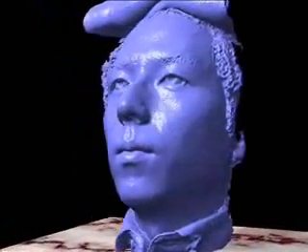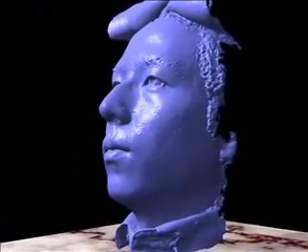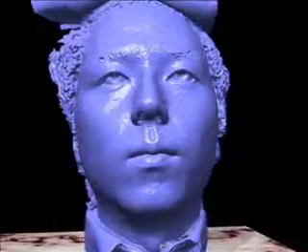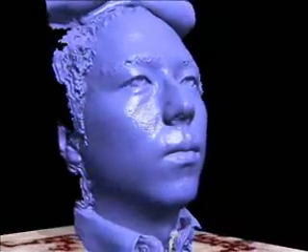Did it not work well on your hair? Oh yeah, for hair, no. For thin structures, the width of the thin structure should be maybe 3 or 4 pixels to be handled. My hair is probably less than a pixel, and I just gave up.